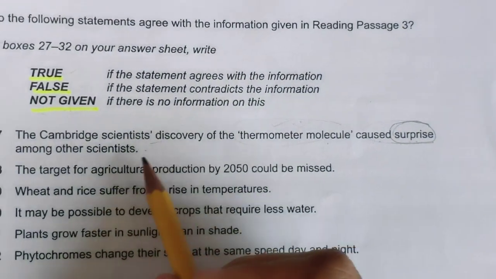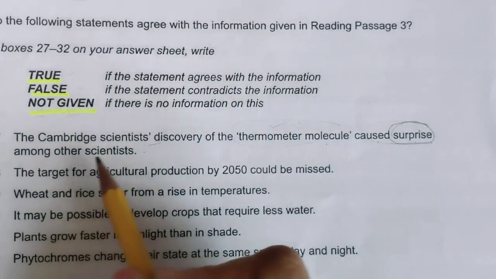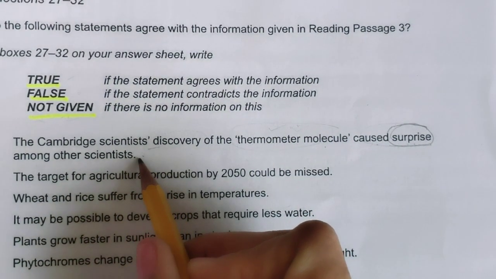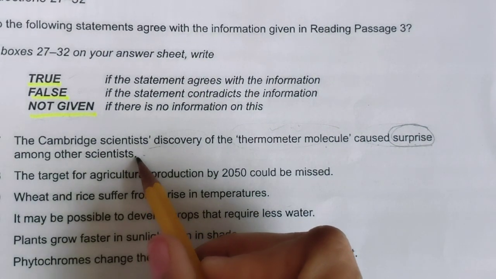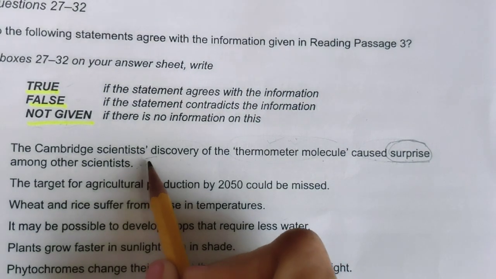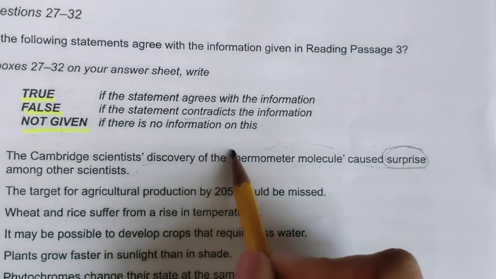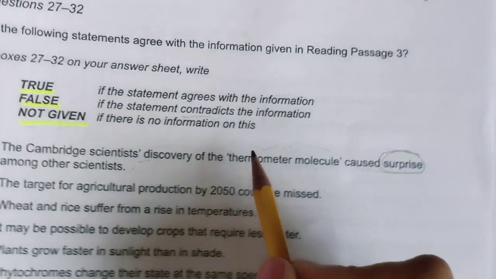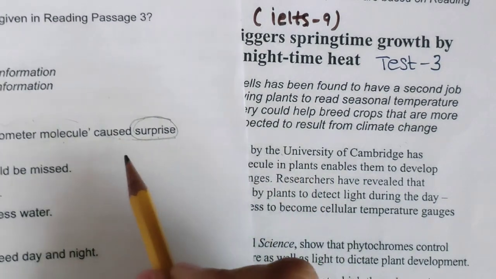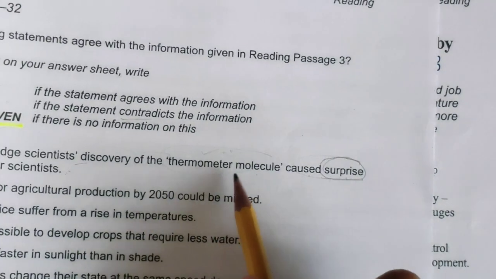If surprise is not given, we will not find it in the paragraph, then not given. And if they are saying surprise was there but not among other scientists, but among people or persons, if they give this kind of statement in the paragraph, then it would be false. It means that they contradict the statement. They are saying a different thing, so everything is present here, and only the statement is said in a different way.